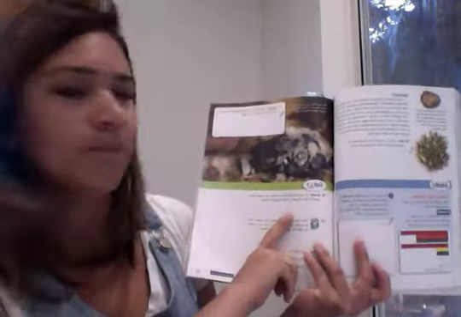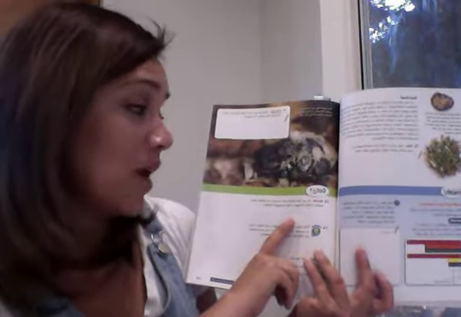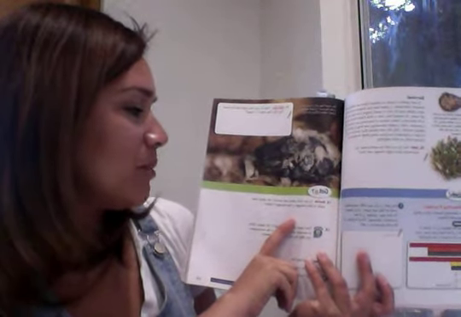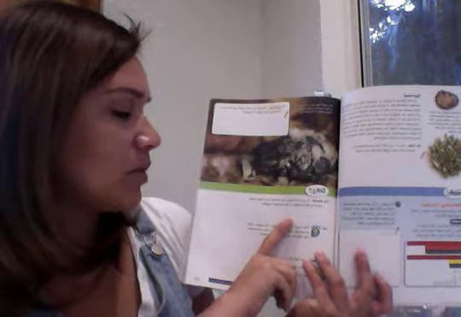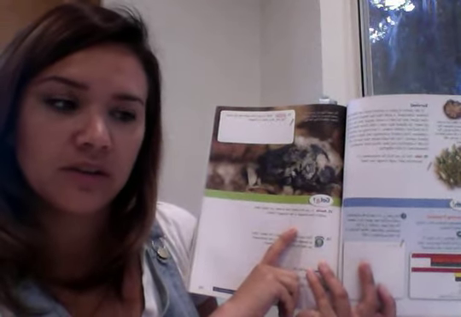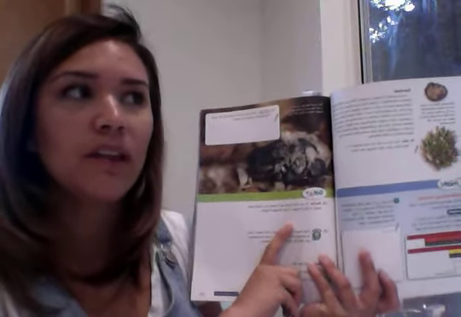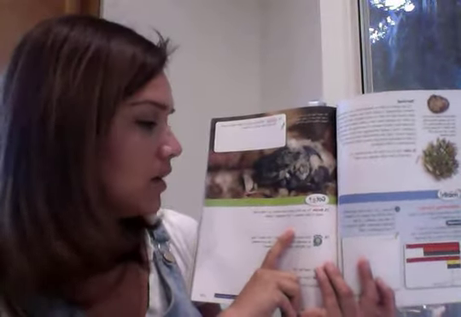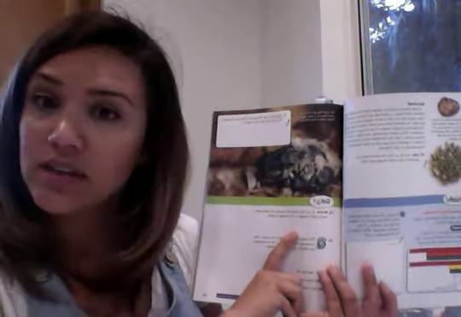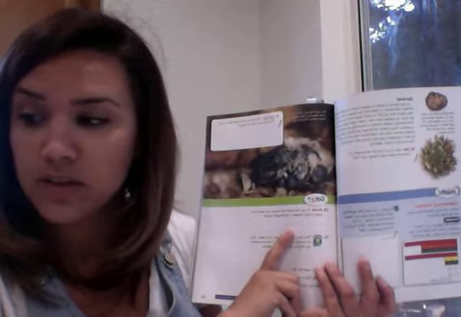Right, number 12. Do you think plants and animals can adapt more easily to slow changes or fast changes? Which one is going to be easier for a plant or an animal to adapt to, and tell me why. That's what it is in your book.